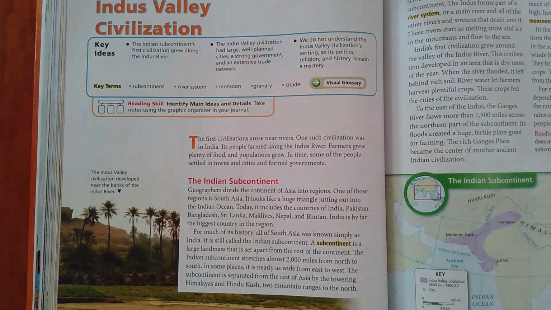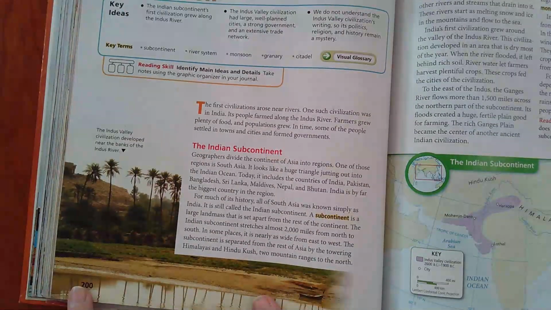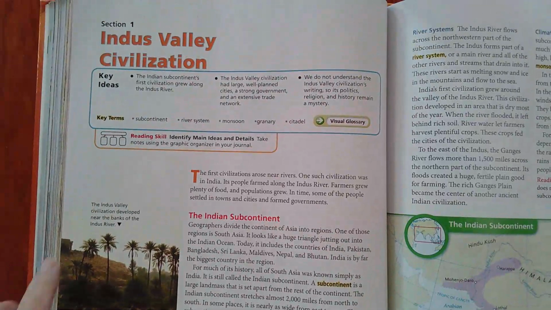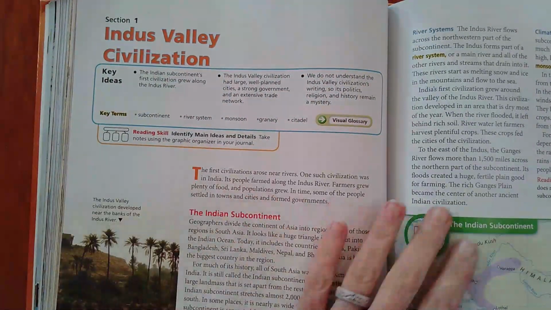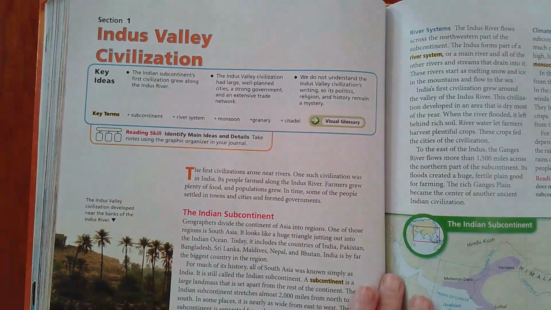Hi students, we should be on page 200 in our textbook, and we're going to be reading the Indus Valley Civilization. Please follow along on the page or on your screen.